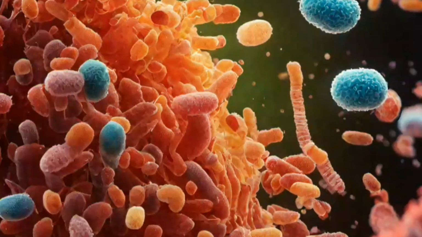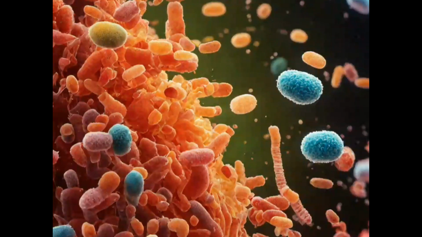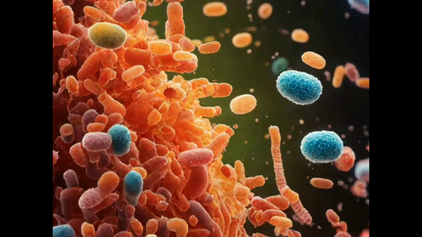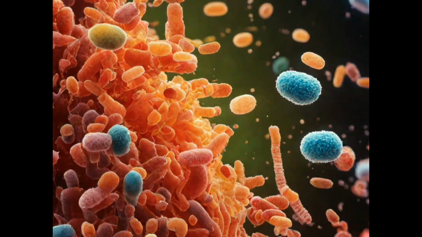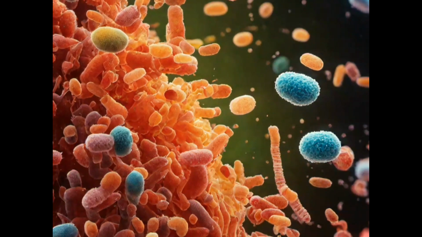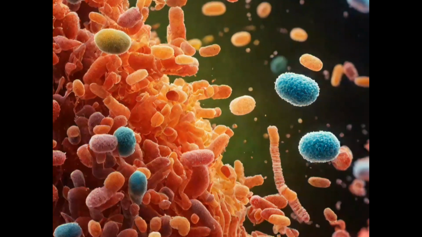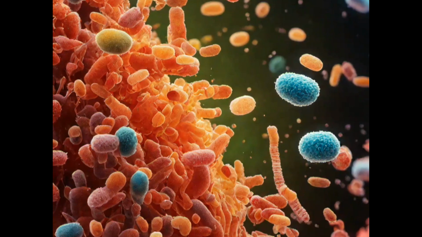Gram-negative bacteria, the thin-walled team. Now think of gram-negative bacteria as having thinner walls, like a more delicate shield. These walls don't soak up the stain as much, so they appear pink when observed. These bacteria often come in more complex shapes, like rods or spirals.